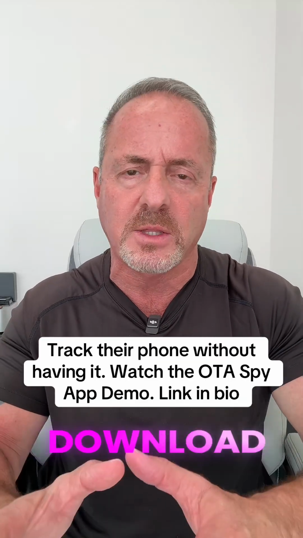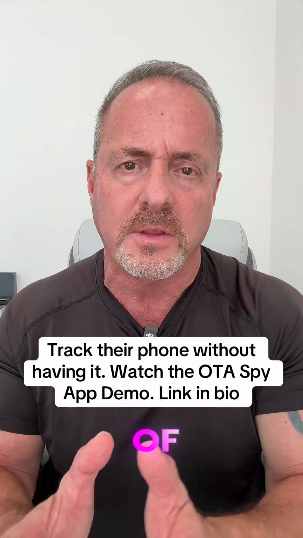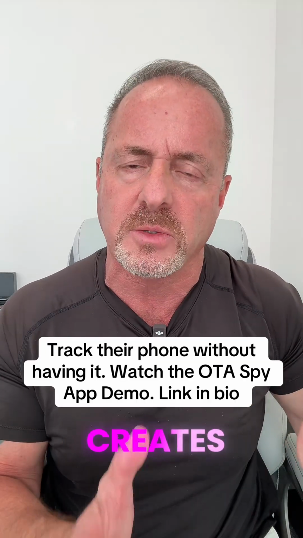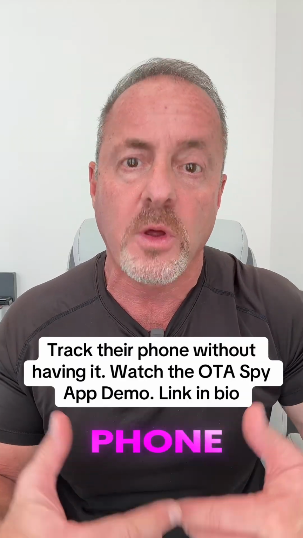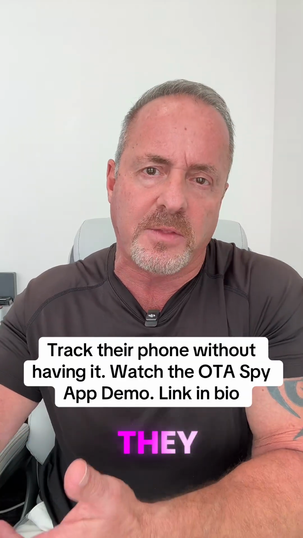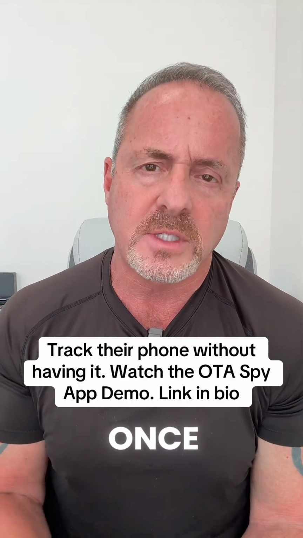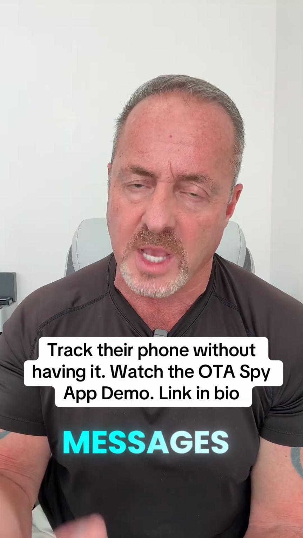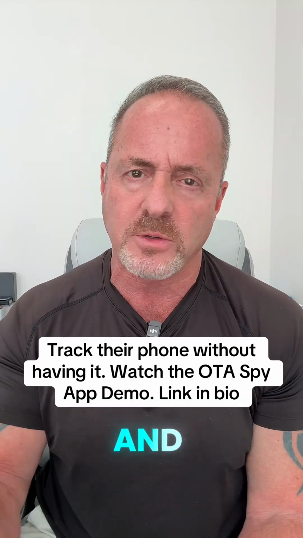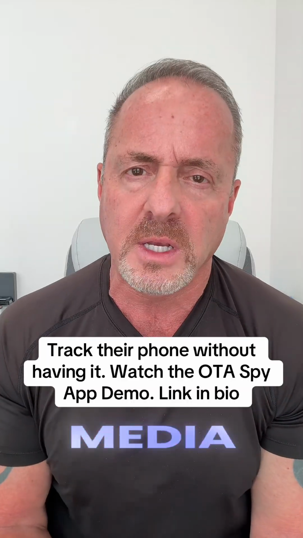All you have to do is download the app to your phone, enter the phone number of the phone you want to monitor, and then the app creates a remote connection between their phone and your phone over the internet. That's where they get the OTA from, over the air. Once that happens, you're going to be able to see those text messages and those WhatsApp messages and those GPS locations, plus social media apps and everything.